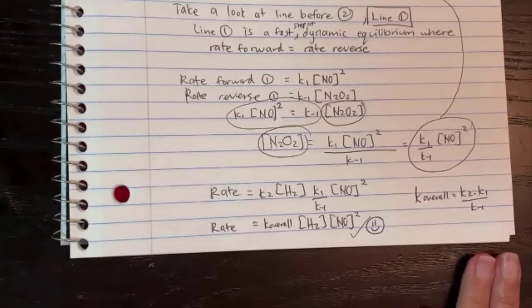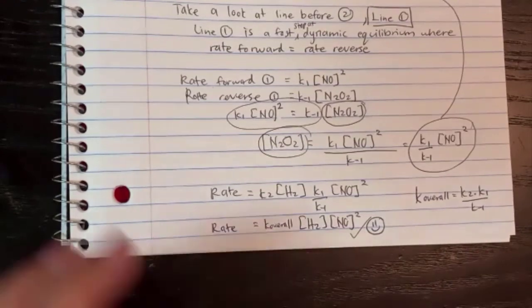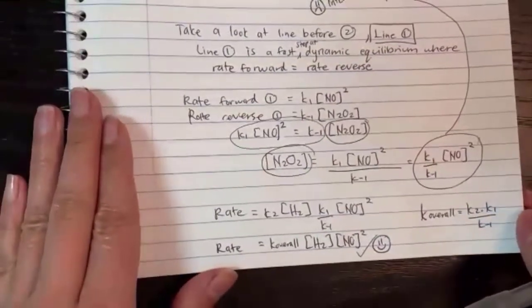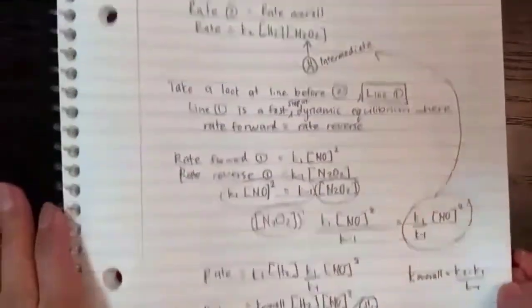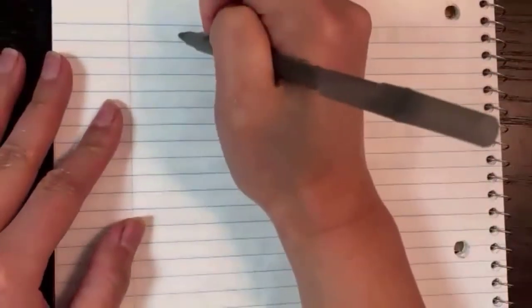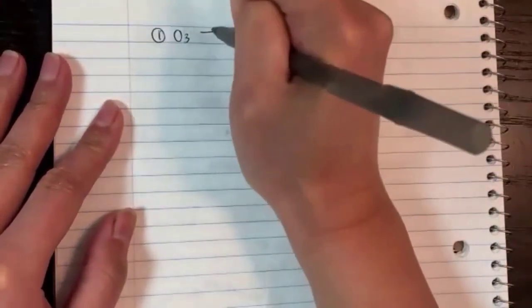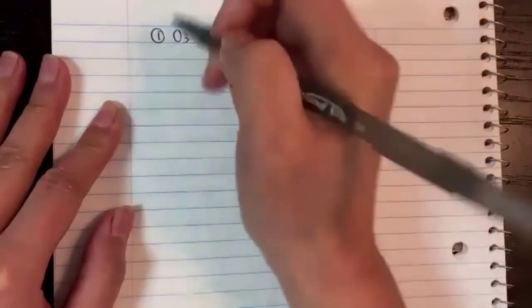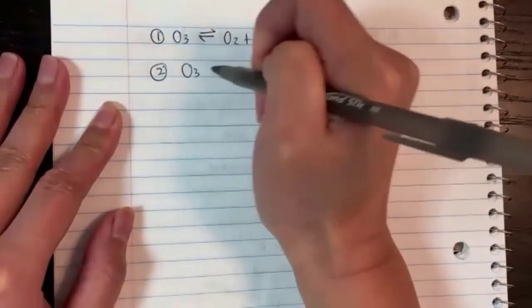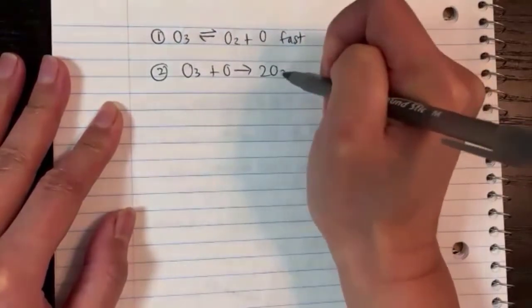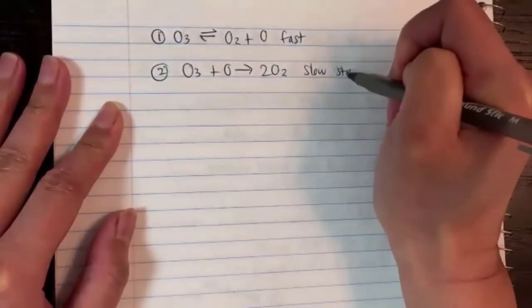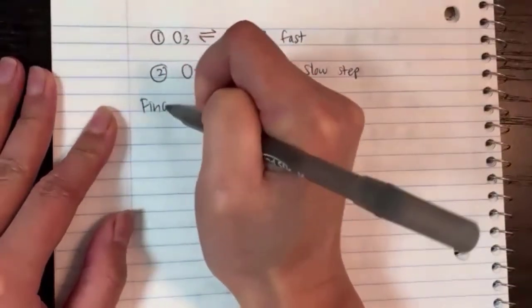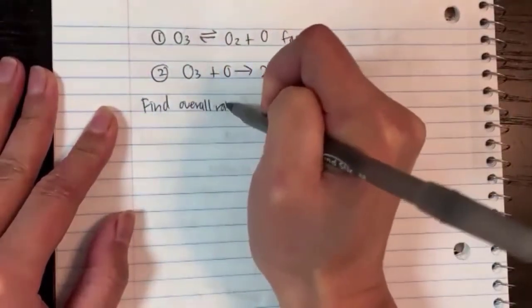Let's do one more of the same kind, and then I want to do the opposite one. So I'm going to go ahead and write the new question. Hopefully you guys are done writing with this. All right, the next one I want to do is this. O3, this is step 1, a reversible step, goes to O2 plus O, this is fast. And then number 2, O3 plus O goes to 2O2, this is my slow step. So find the overall rate law.